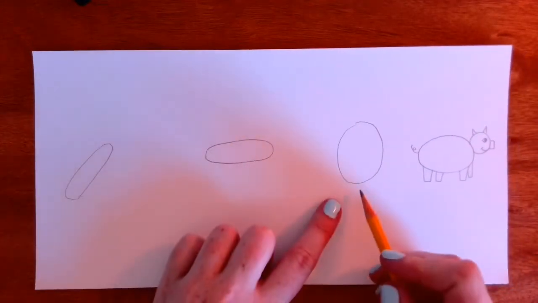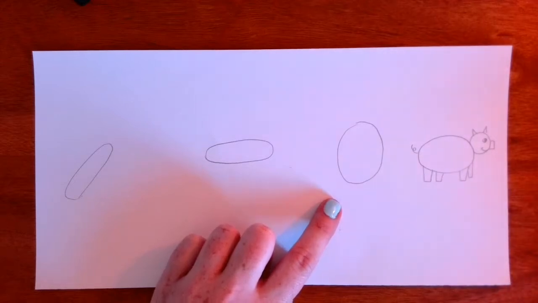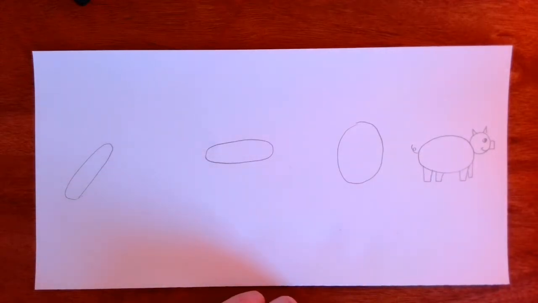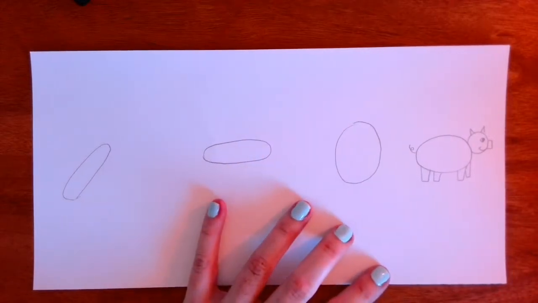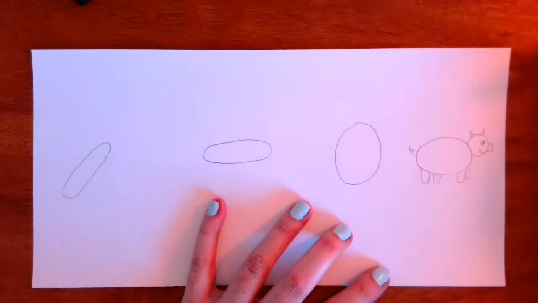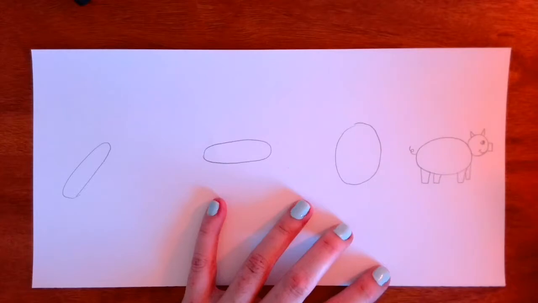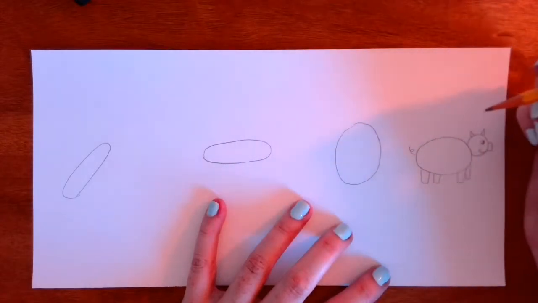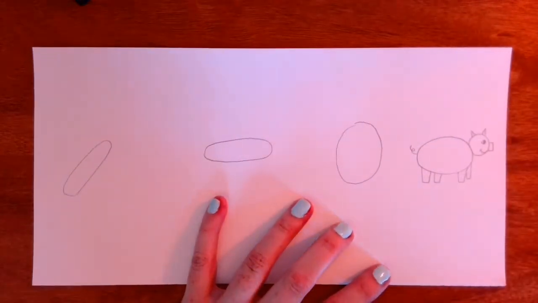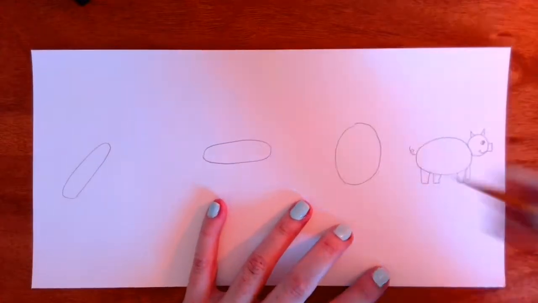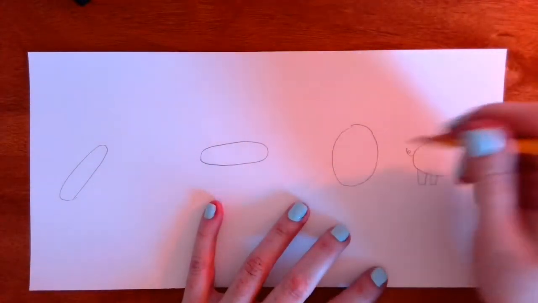Now, how about this big one right here? What else could we turn this animal into? Maybe we can make this guy a big panda. I know a lot of you love pandas. So let's think about this. If this is the body of my panda, what are some things that he's going to need? He'll probably need some hands and feet.